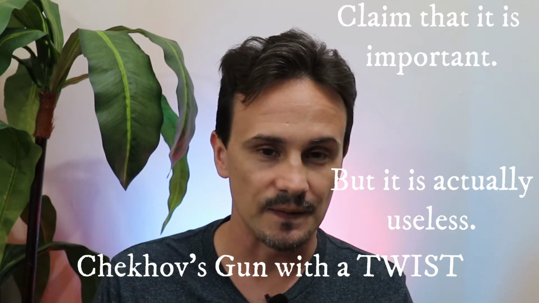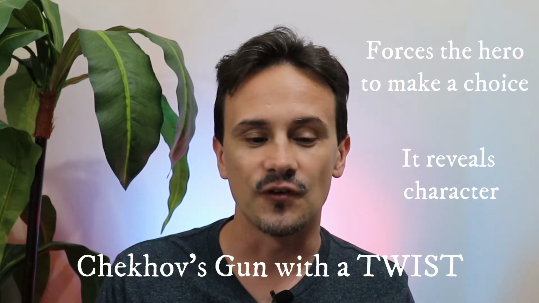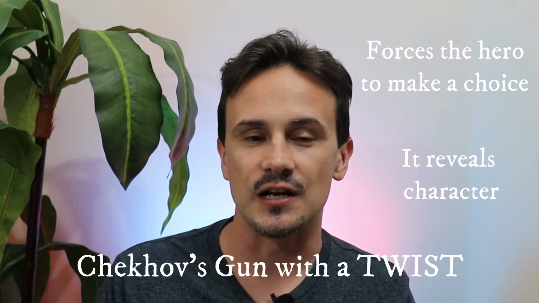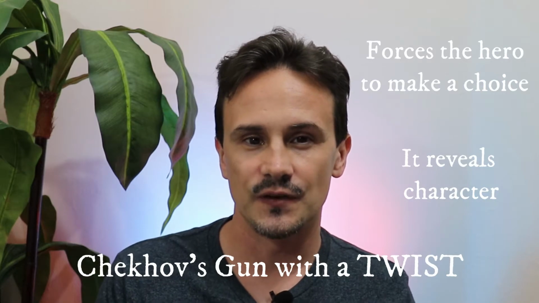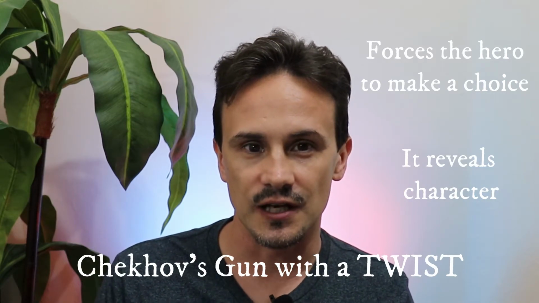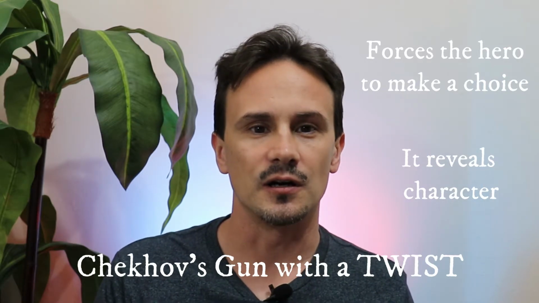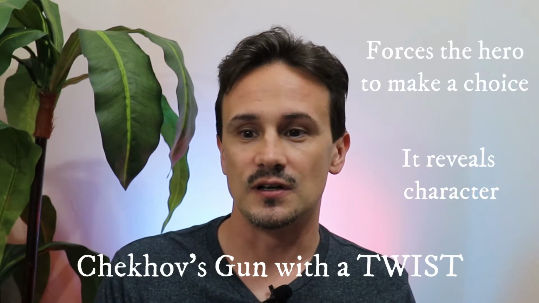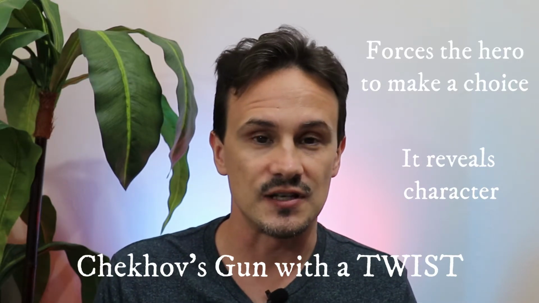So that's one way, and that's good actually, because it forces the hero, it forces your main protagonist, to think on his feet. It will reveal the intelligence of the hero, and you can really get to know the character better because they have to save the day on their own. They can't rely on Chekhov's gun to save the day.